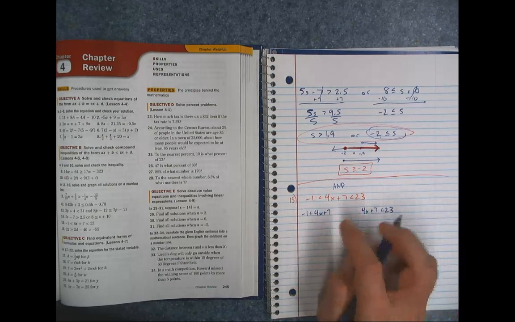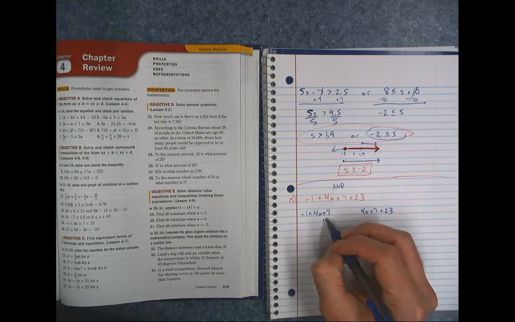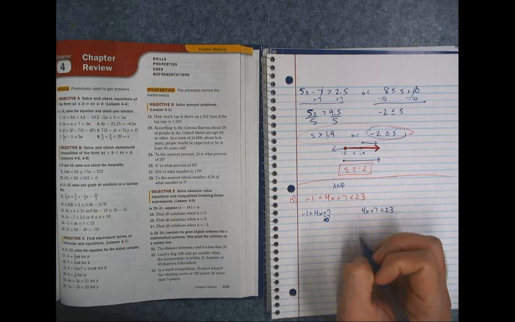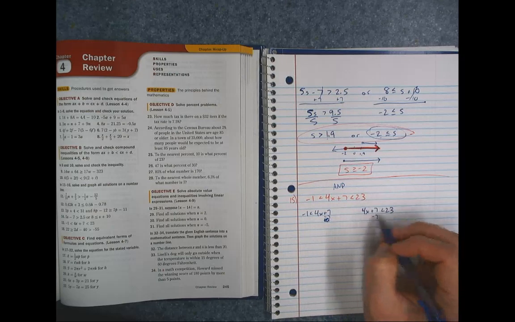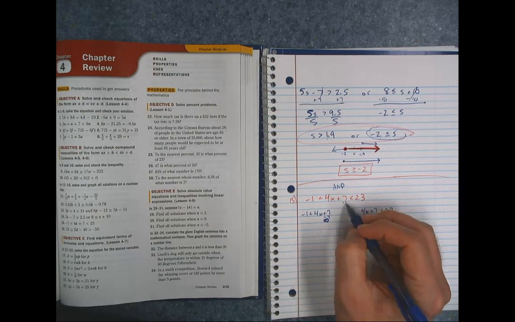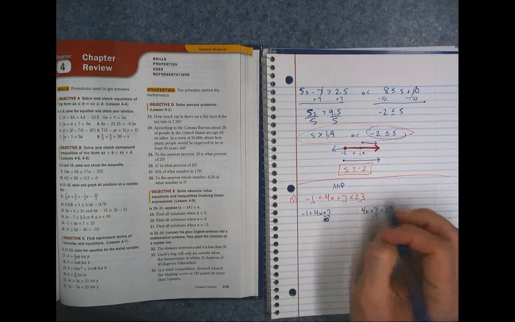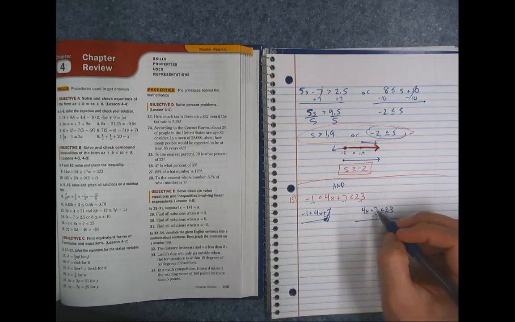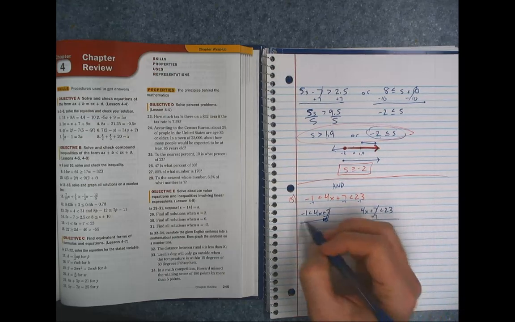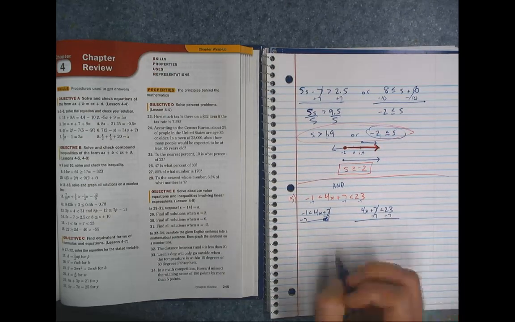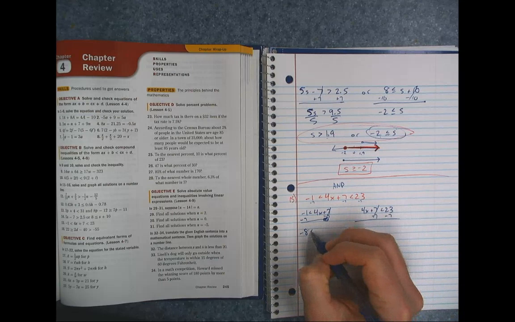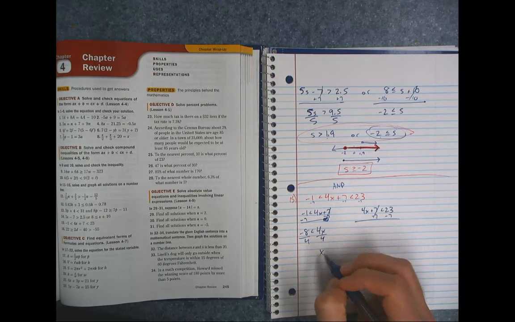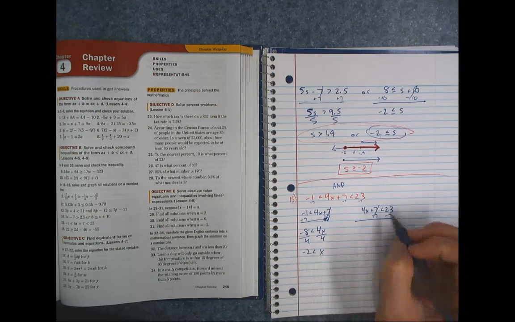You also can solve it together, and some of you know how to do that. So minusing 7 is the first step on both of them, because you're dealing with the same expression. So you could do it up here, minus 7, minus 7, minus 7. If you know how to work it that way, feel free. I'm going to keep it broken up here, though. Keep it simple for everybody. So I'm going to minus 7 all around. That's going to be negative 8. And then divide by 4. So x is greater than negative 2.